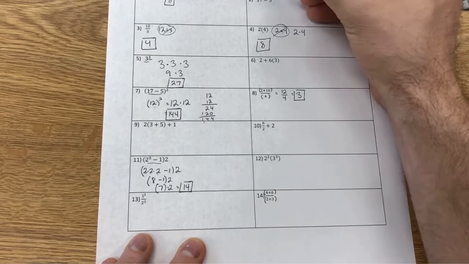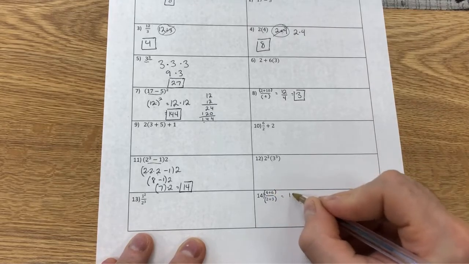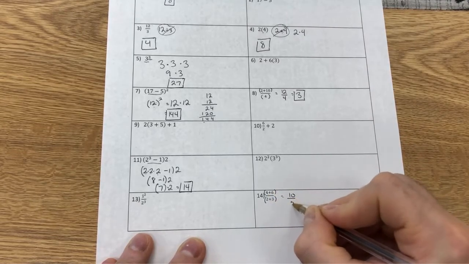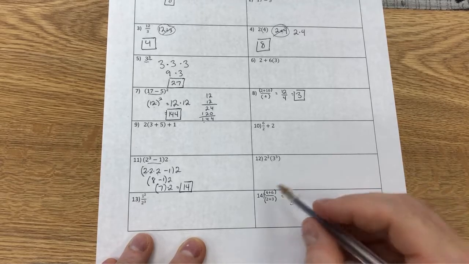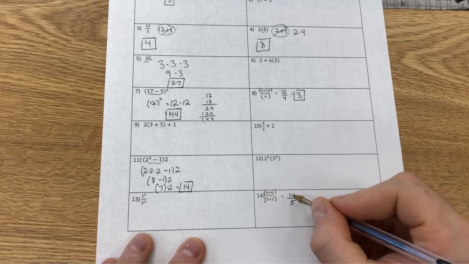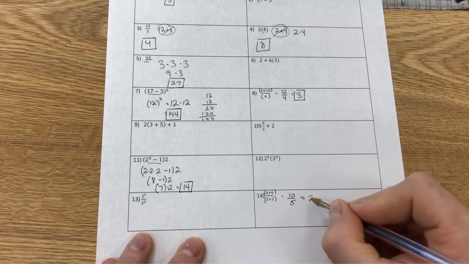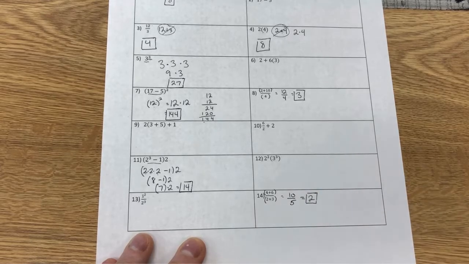So we're going to go into the parentheses step and do that first. I know 4 plus 6 is going to get me 10. 2 plus 3 is going to get me 5. So now that I've gotten rid of the operations inside the parentheses, I can go ahead and divide 10 by 5, which I know is going to equal 2.